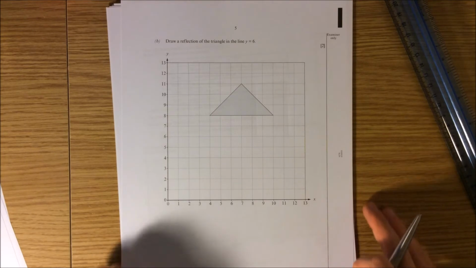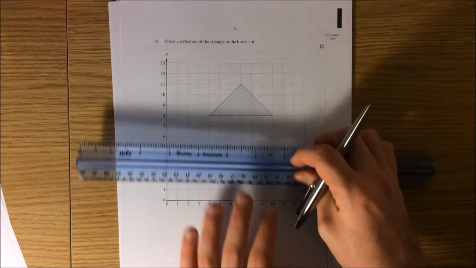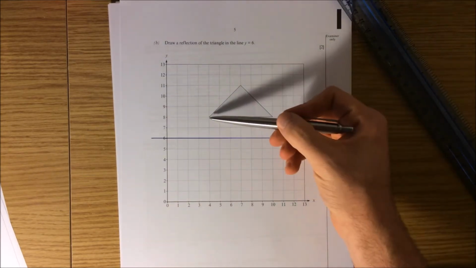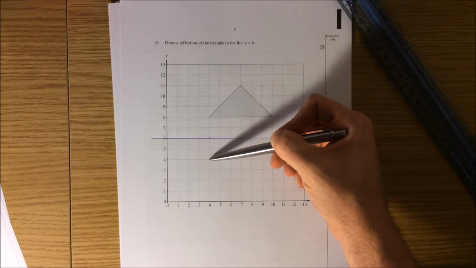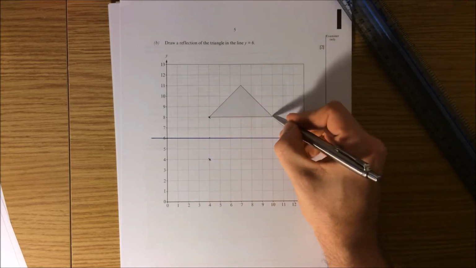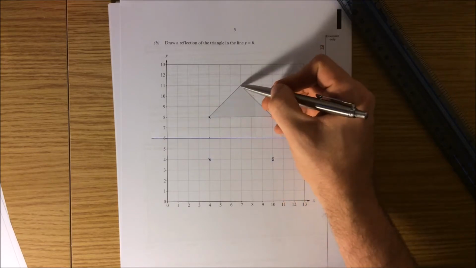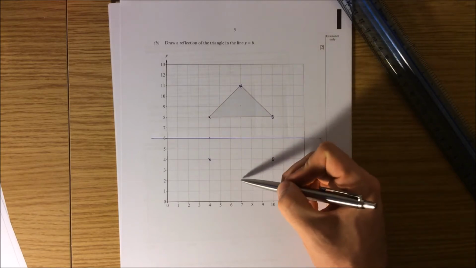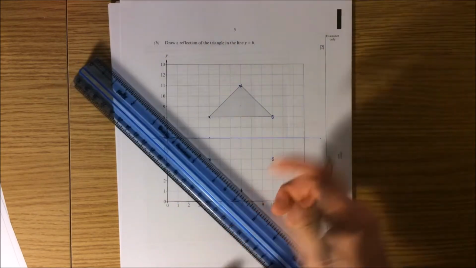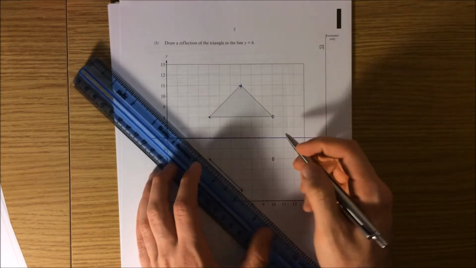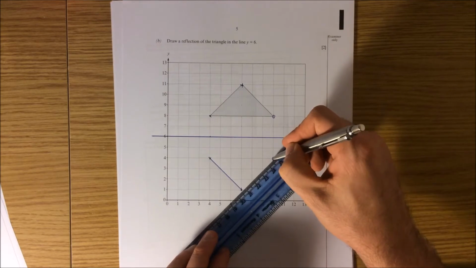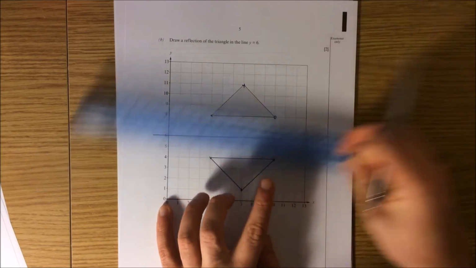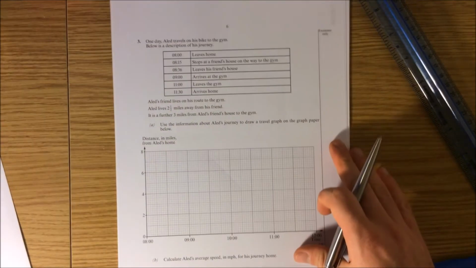Draw a reflection of the triangle in the line y equals 6. Well, the line y equals 6 is here, so we need to reflect the triangle from there. Currently I have to go 2 squares down to get to that line, so I'm going to go another 2 for that corner there. This corner is a similar process, 2 down and then 2 down. This one here is 1, 2, 3, 4, 5 at the moment, so it's 1, 2, 3, 4, 5 in the other direction, and then as you can see the triangle is visible from the points, and then when we join it up we will have the finished question. So that triangle has been reflected in the line y equals 6.